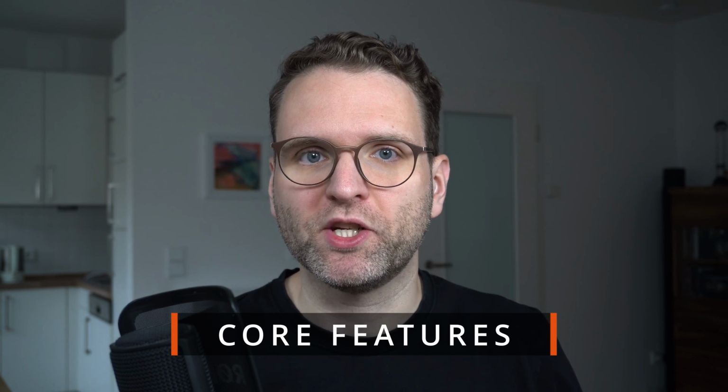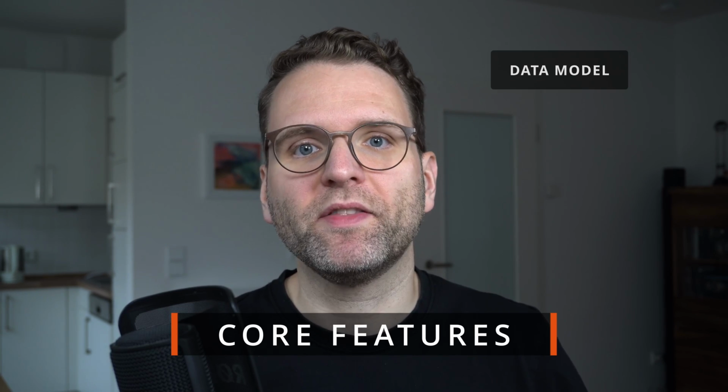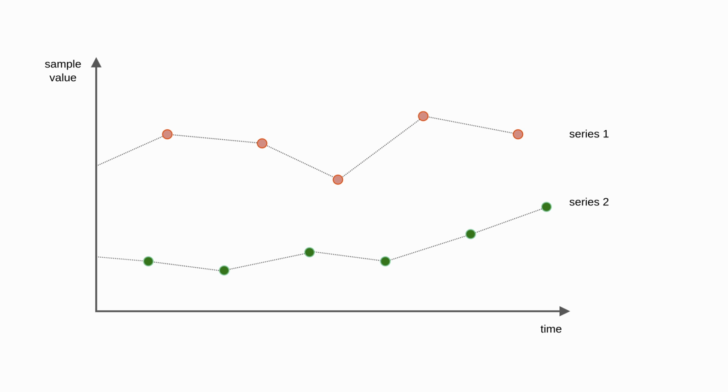To understand Prometheus even better, let's have a look at its core features: the dimensional data model, the metrics transfer format, the query language, integrated alerting, and support for service discovery. First, let's talk about the data model, since everything else in Prometheus depends on that. So on a fundamental level, Prometheus tracks and stores time series. Time series are numeric values that change over time and that are sampled at specific points in time, usually whenever Prometheus pulls metrics from a target.